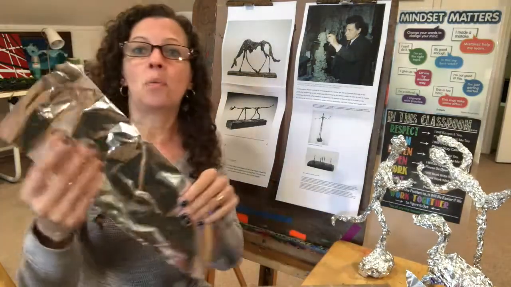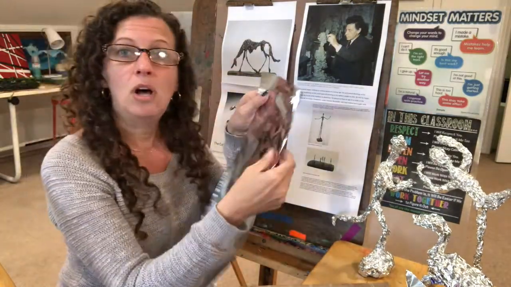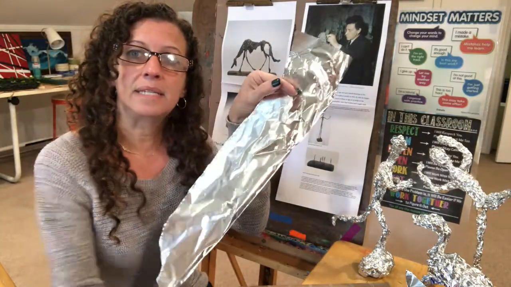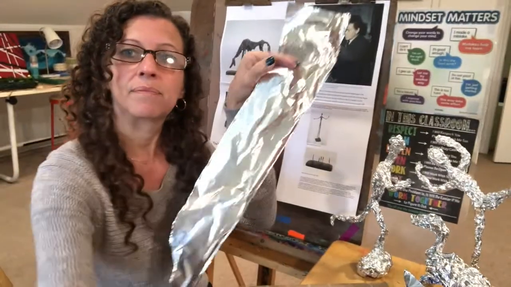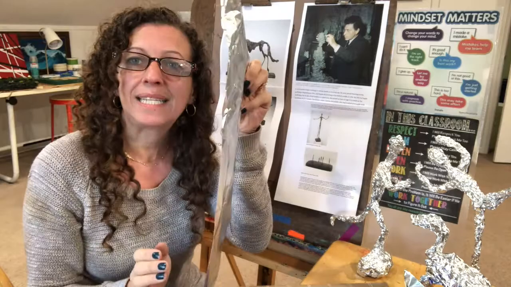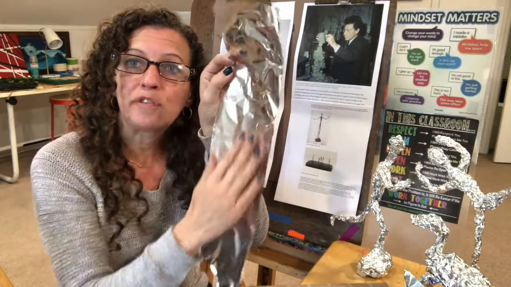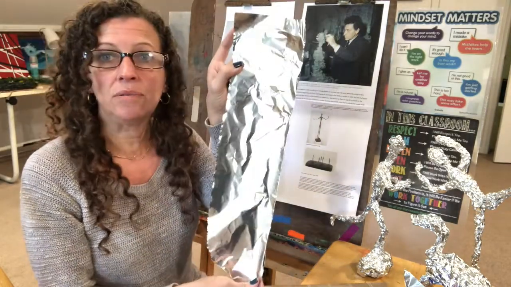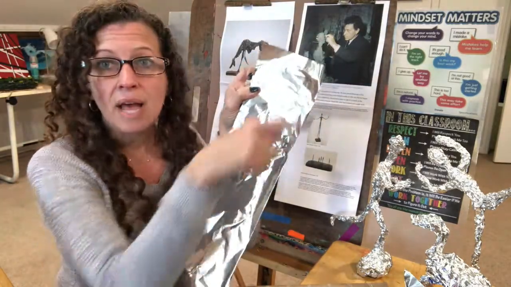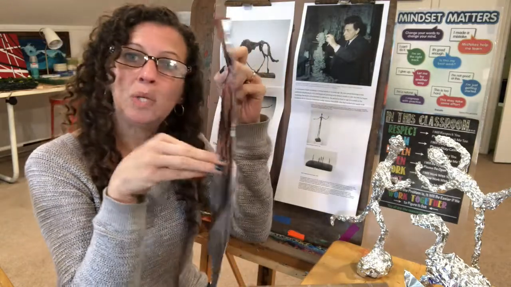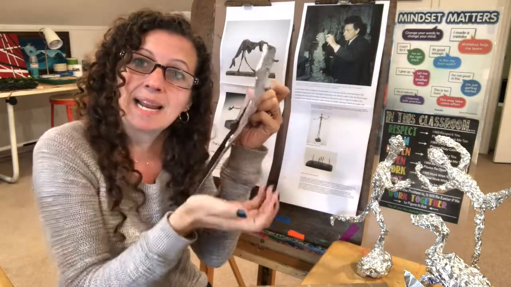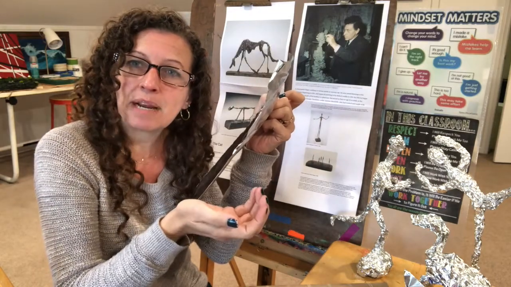Okay, so if we have this piece of aluminum foil, we can see that this is a flat two-dimensional surface. It is a rectangle in shape, right? And we can only measure the length and the width. It has no depth. It's not deep. We can't put our hand inside and have it carry something, right?